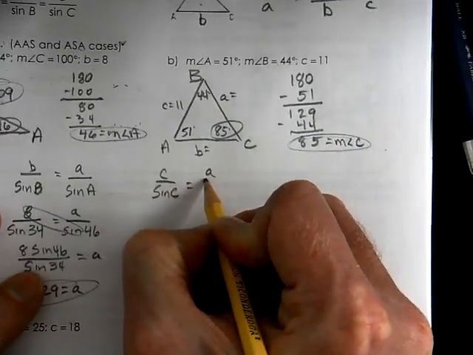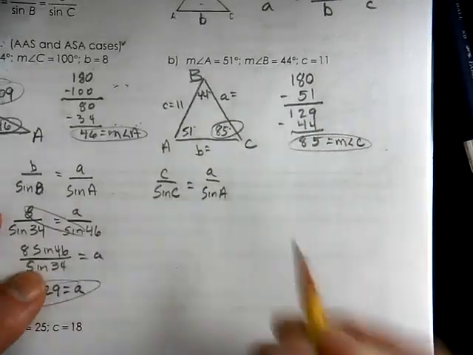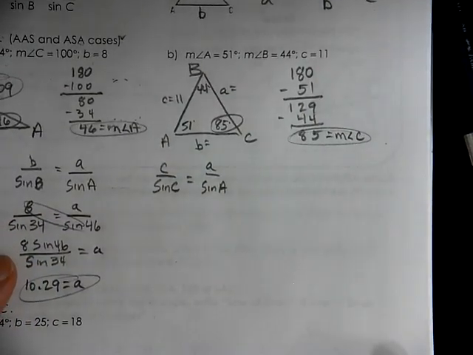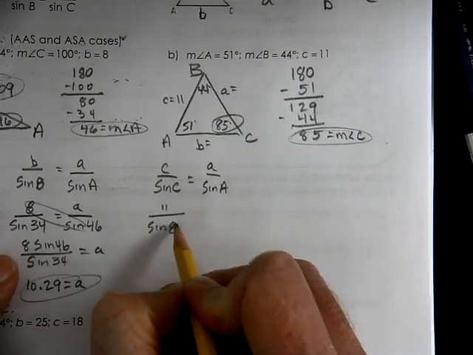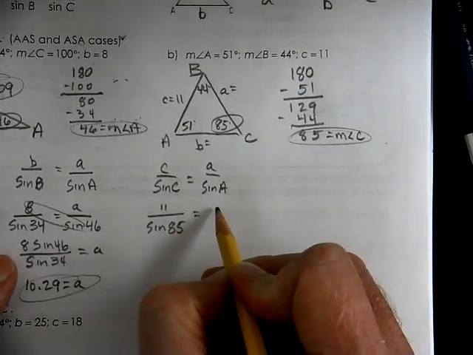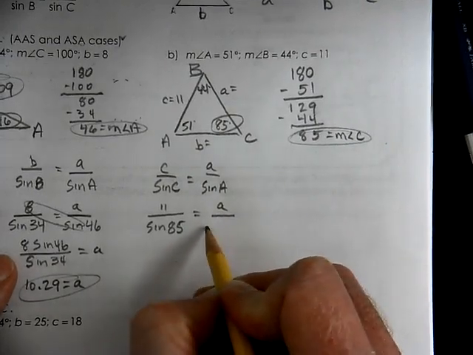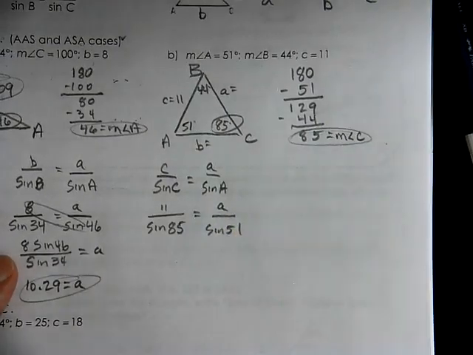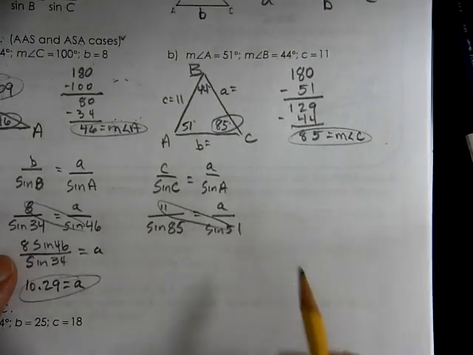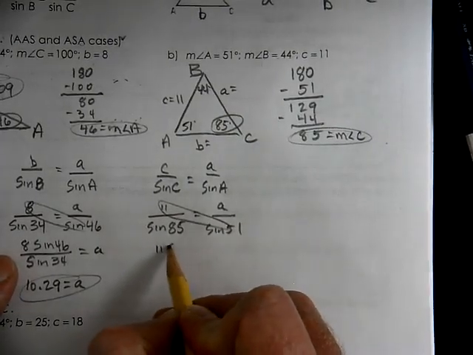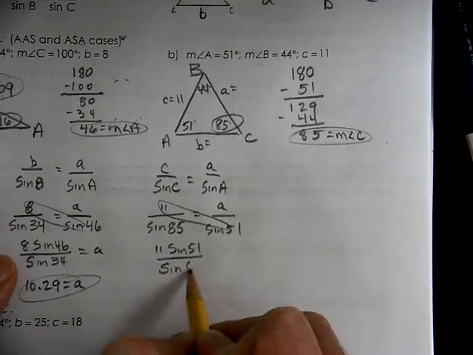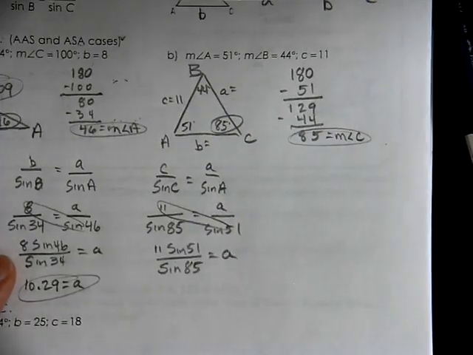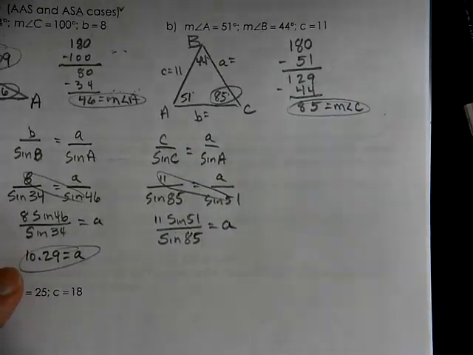So I'll solve for side A. So C is 11. Sine of C, sine of 85, equals side A over the sine of 51. And as usual, we cross multiply. And that's going to give us our value of side A.